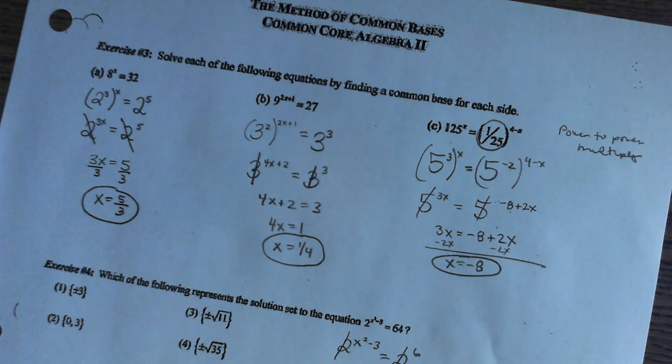Do you remember doing the method of common bases in Algebra 1? You don't? I know, it was a long time ago.